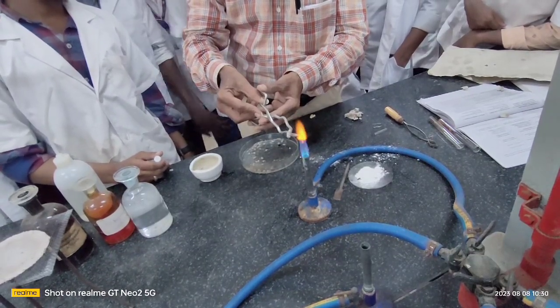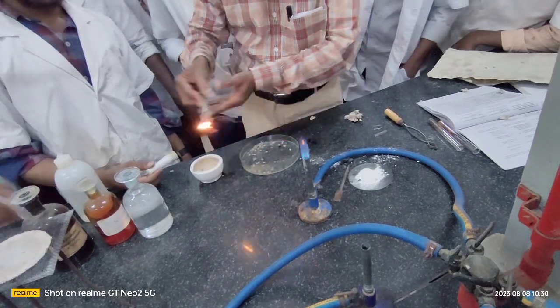Now the fusion tube is almost red hot. Now plunge this into the water.